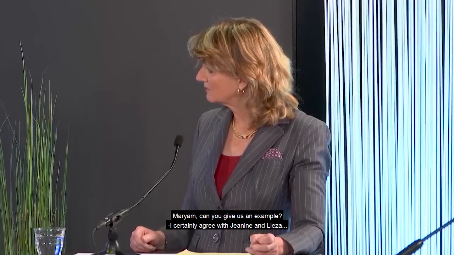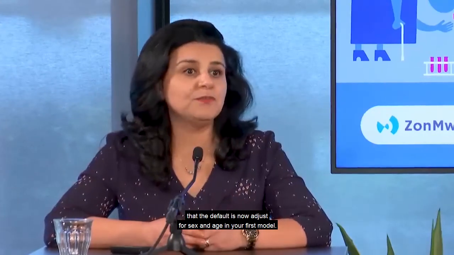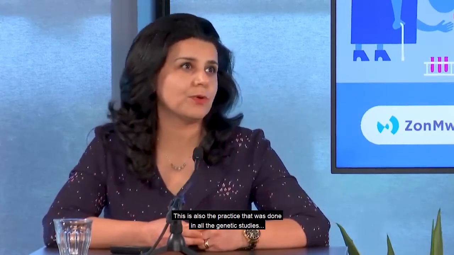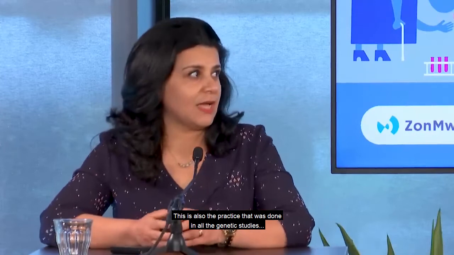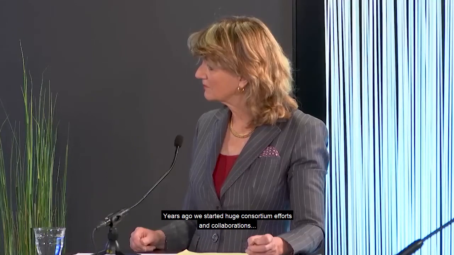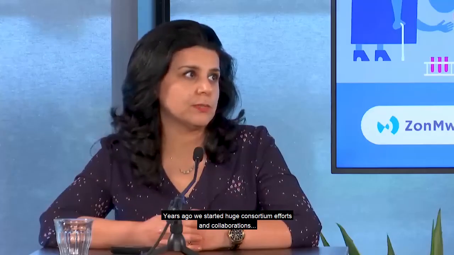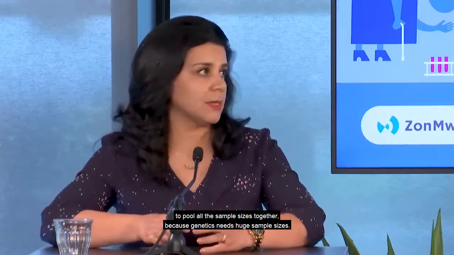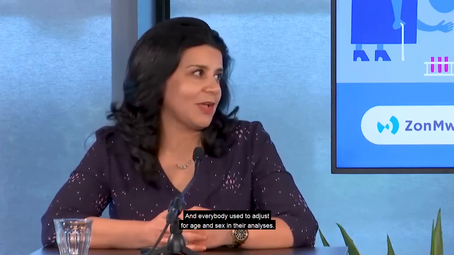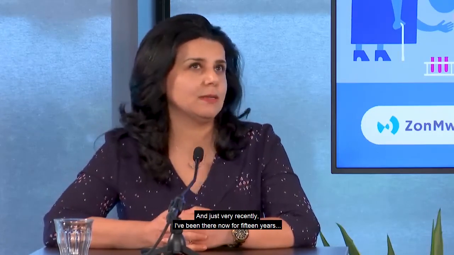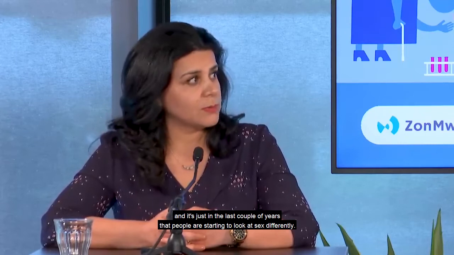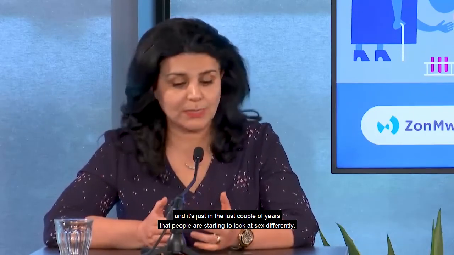So I certainly agree with Janine and Lieza that the default is now to adjust for sex and age in your first model. And this is also the practice that was really done in all the genetic studies, what we call genome-wide association studies, up to now. It's years that we have started huge consortium efforts and collaborations to pool all the sample sizes together, because for genetics you need huge sample sizes. Everybody used to adjust for age and sex in their analysis. GWAS have been there now for 15 years, and just in the last couple of years, people started looking at both sexes differently.